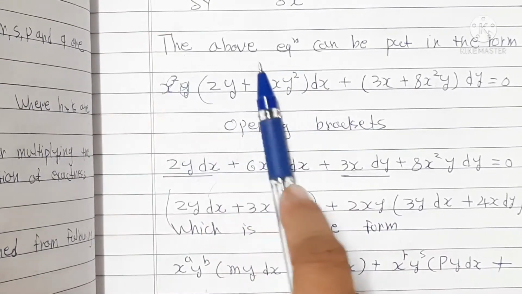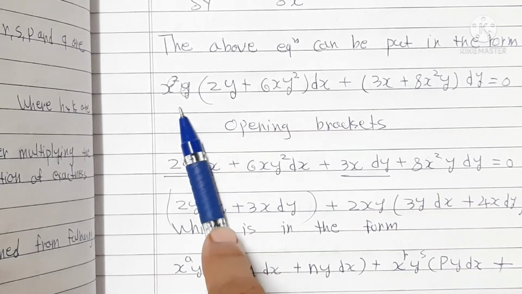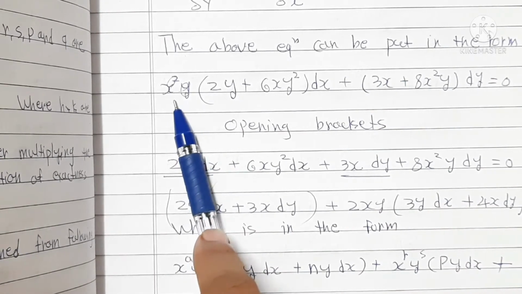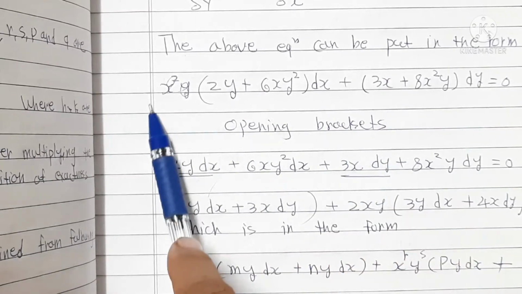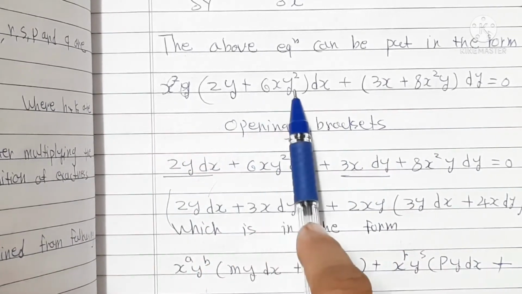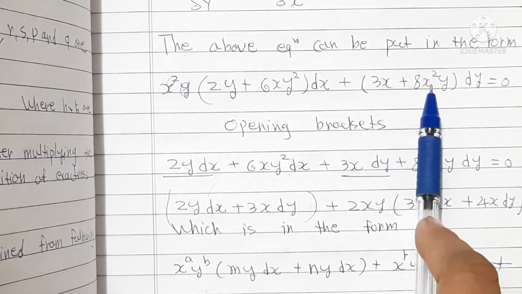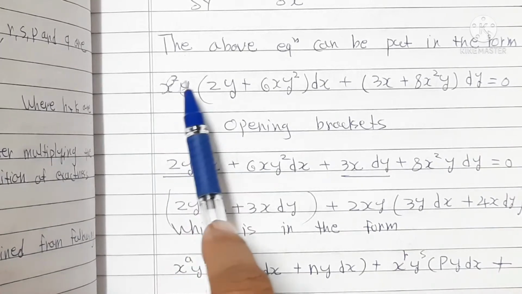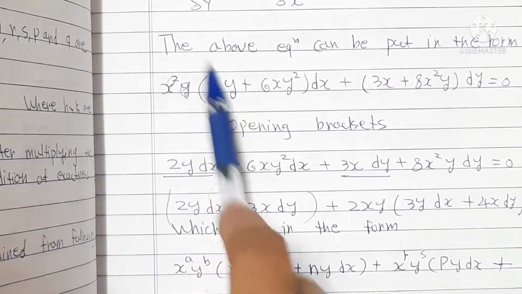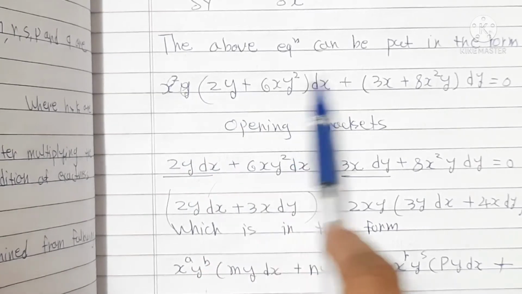Now the above equation can be put in the form, that is, x square y. Consider the given equation, that is, x square y (2y plus 6xy square) dx plus 3x (8x square y) dy is equal to 0. First open the bracket, meaning whatever constants are outside the bracket, we have to multiply inside the bracket.